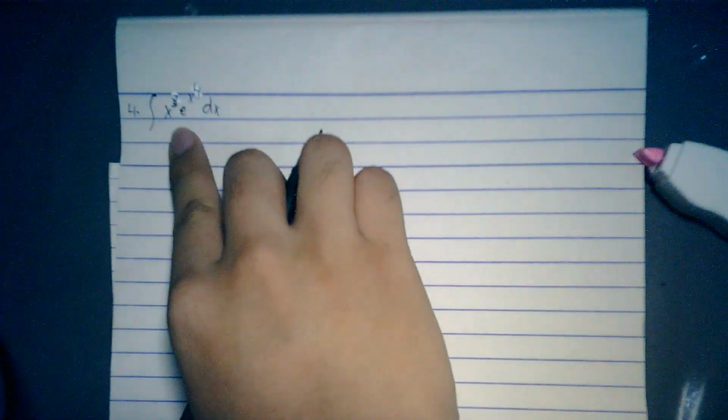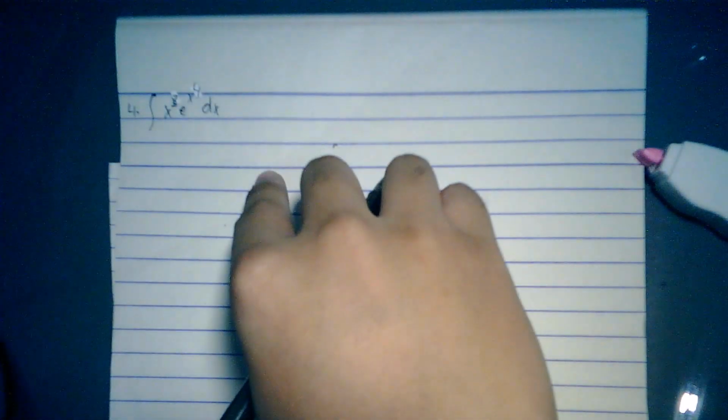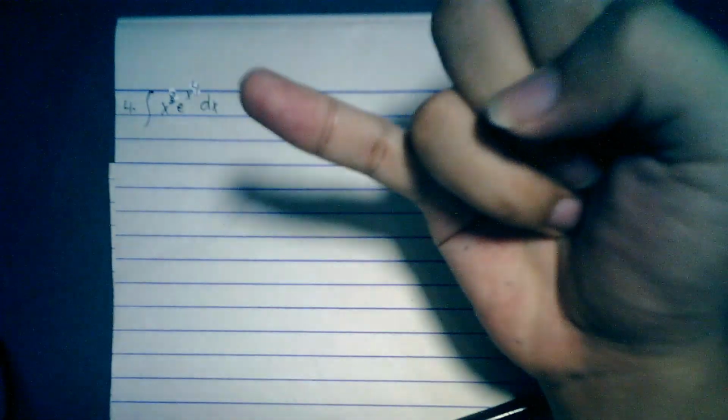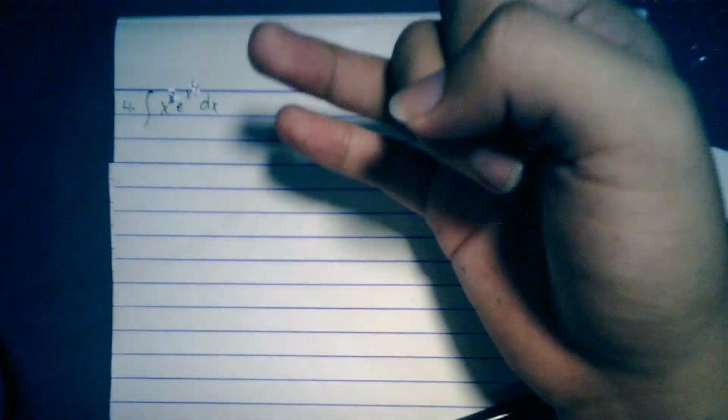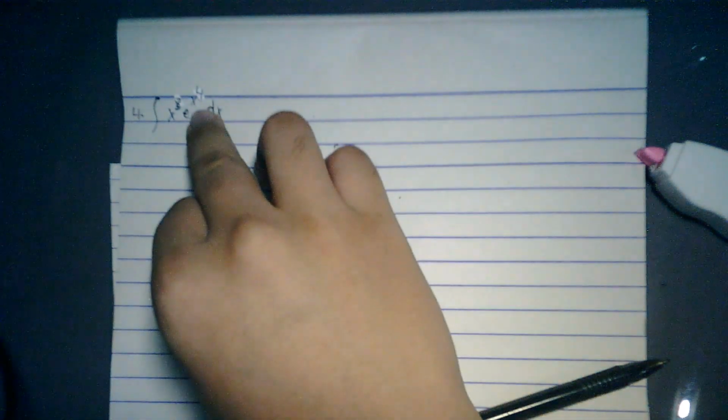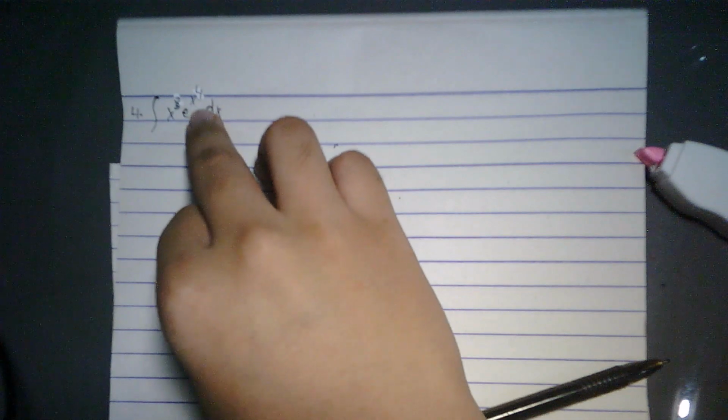So as I said earlier, your u can be found in a square root, in the denominator, or also in the exponent.